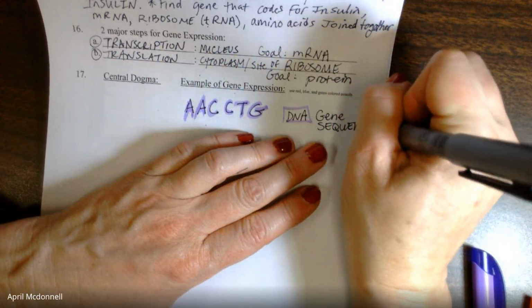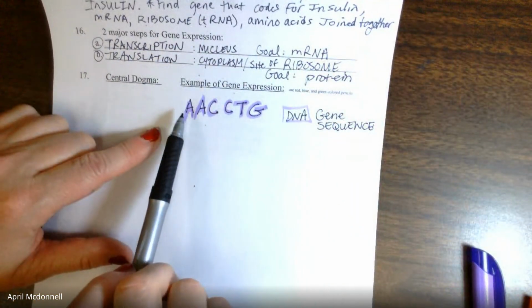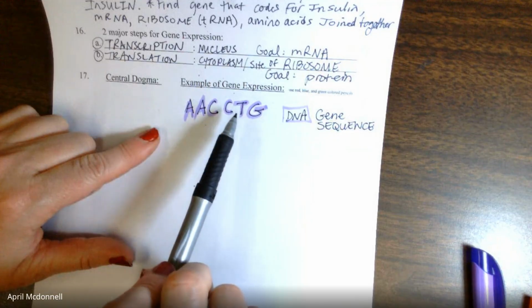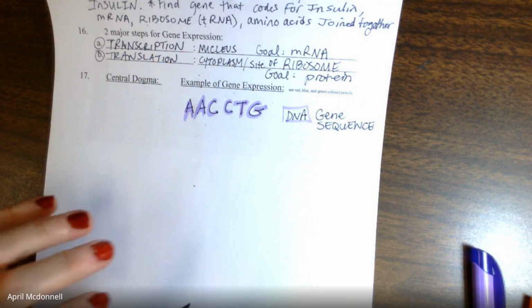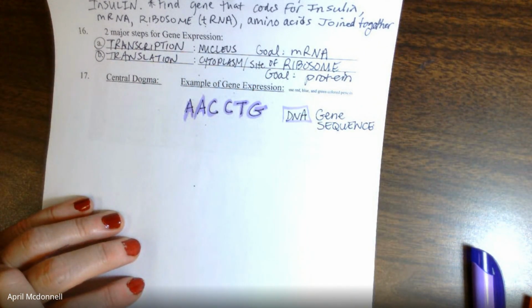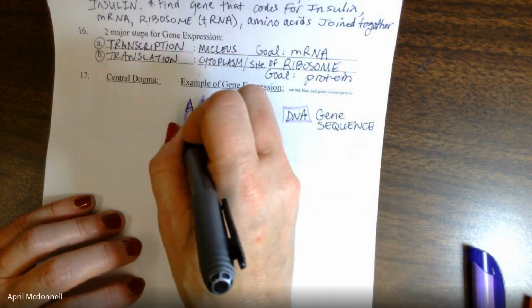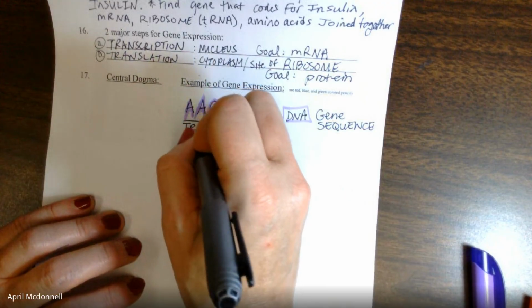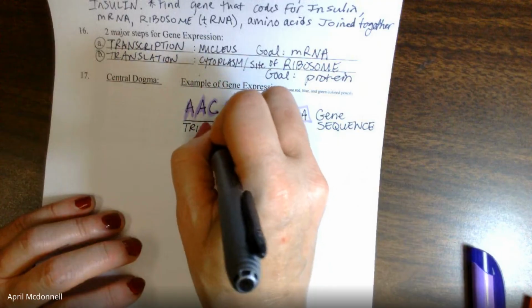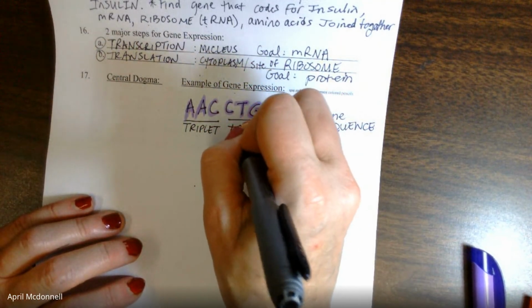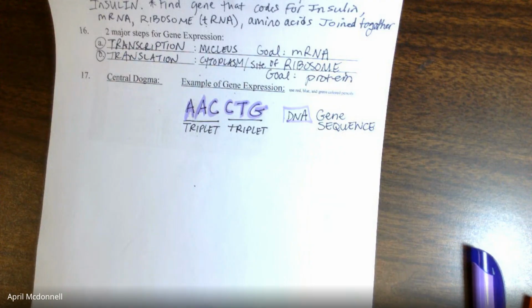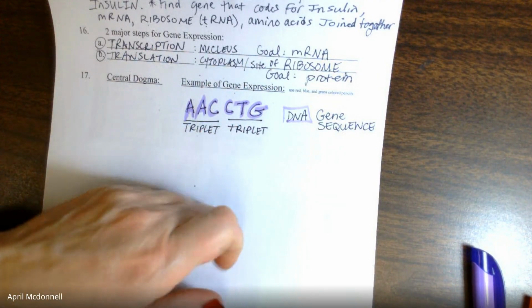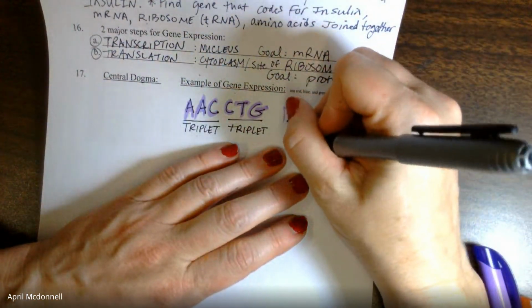And this is the specific sequence within the gene, AAC, CTG. Gene sequences contain a sequence of 3 DNA nucleotides called a triplet, which will ultimately end up coding for an amino acid. So I see that we have one triplet in my gene sequence, and we also have another triplet. The term triplet is going to refer to a DNA molecule. Remember that each triplet will end up coding for an amino acid.